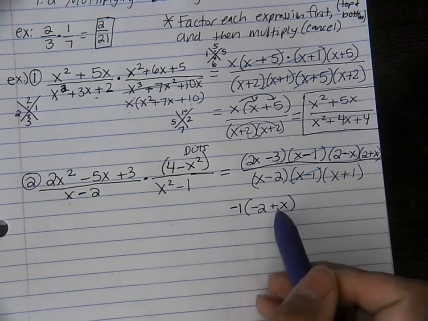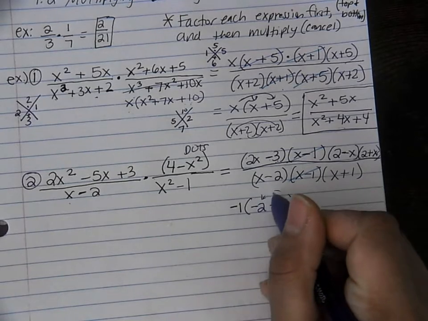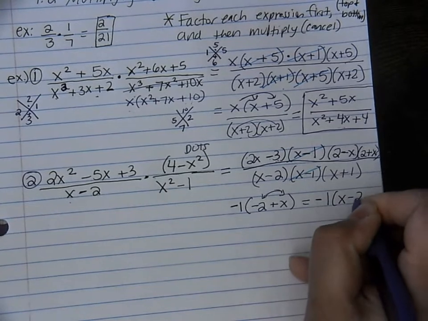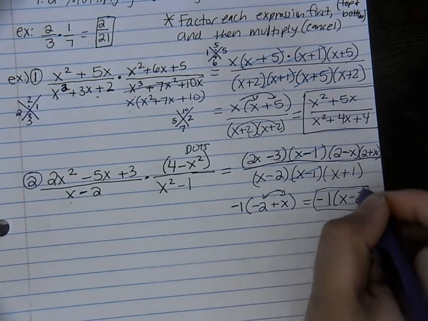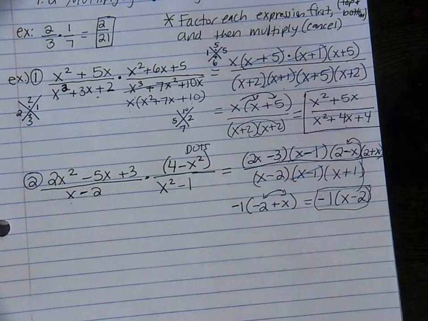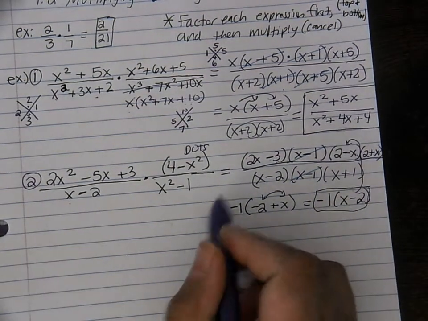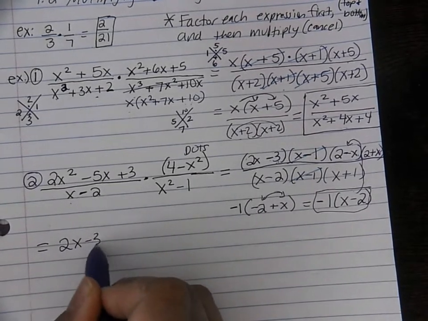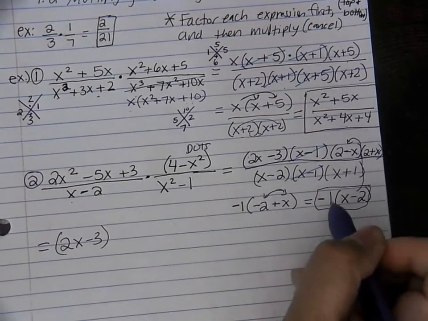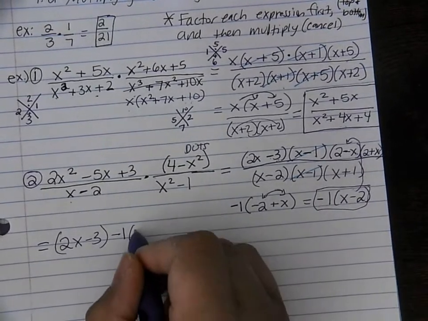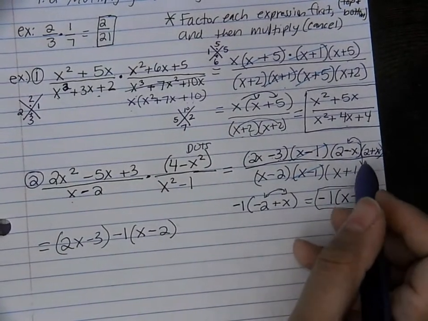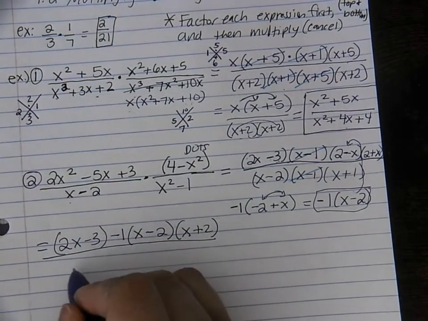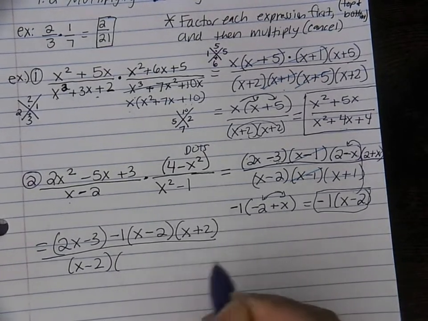But this still doesn't look right, so I'm going to swap these two, kind of switch their spots. And so this would be the same thing as -1 times x minus 2. Okay, that I'm going to replace with this. So let's keep going here because this was a lot of steps just till this point. We have 2x minus 3 still in its parentheses, but now I've rewritten -1 times x minus 2, and there is still an x plus 2. And then the denominator is x minus 2 and x plus 1.